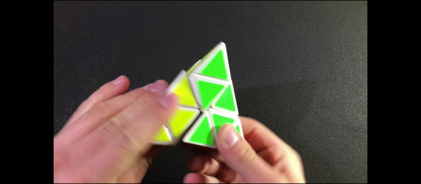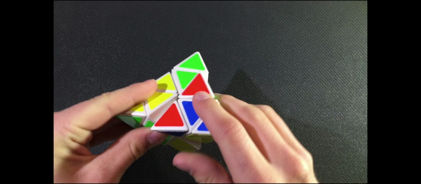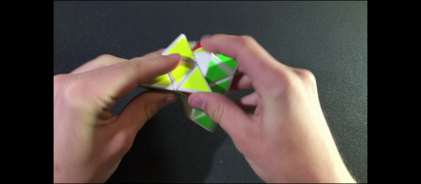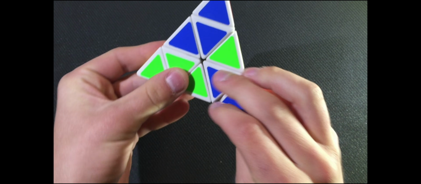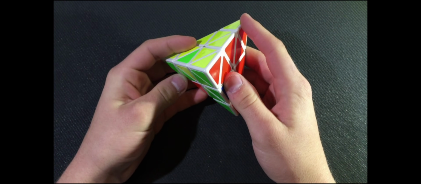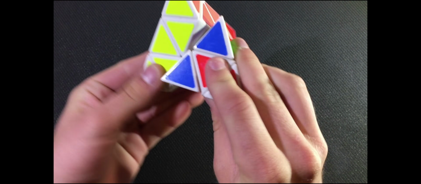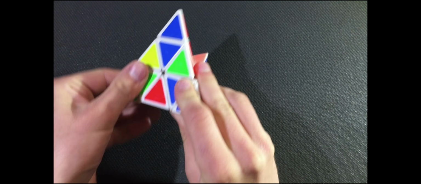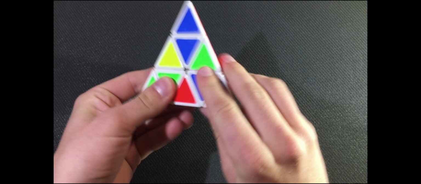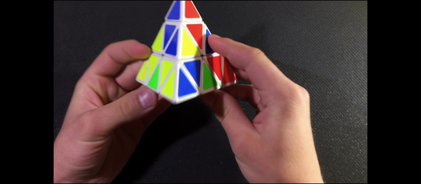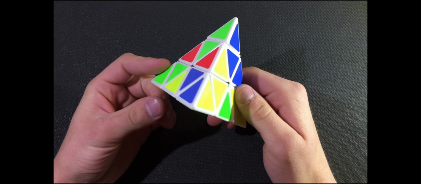So let me just mix this up. We're not going to worry about the corners right now because I think everyone can figure those out. So basically, when it's all mixed up, you're going to look for... Okay, this is a terrible mix. Sorry, this is not my main Pyraminx. My main Pyraminx is upstairs. I was too lazy to go get it. Anyways. Okay, so now it's mixed up.